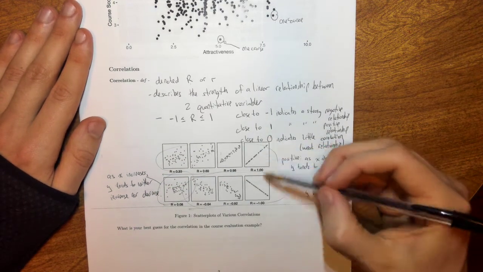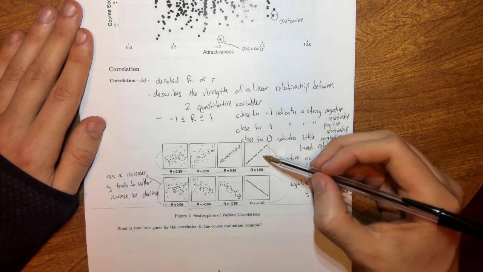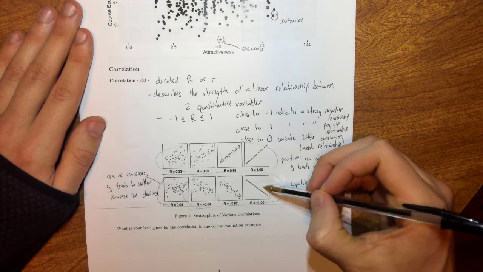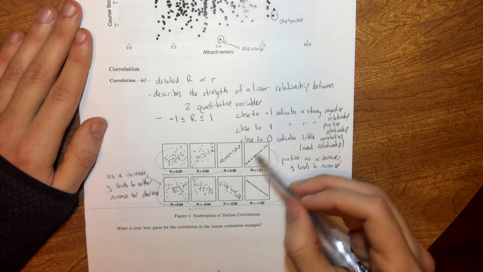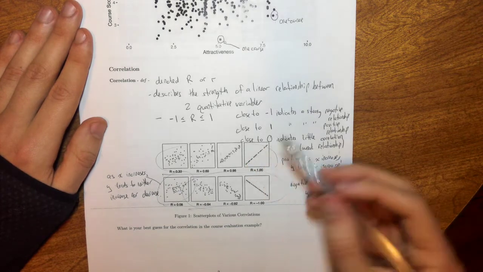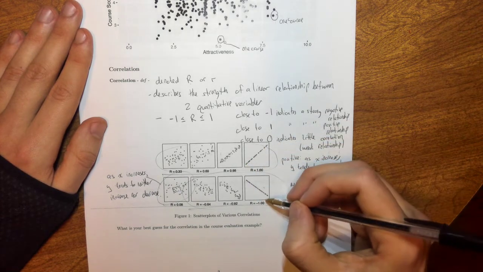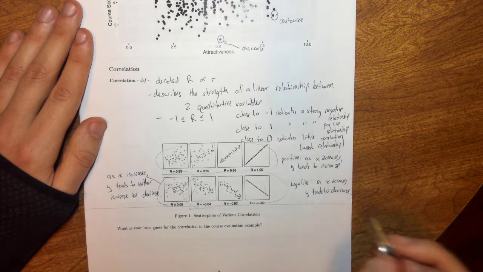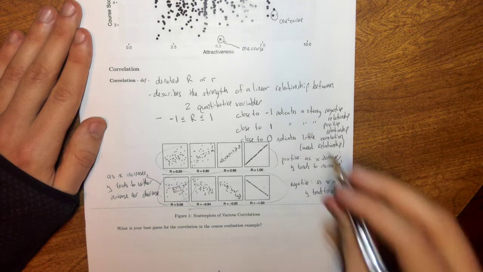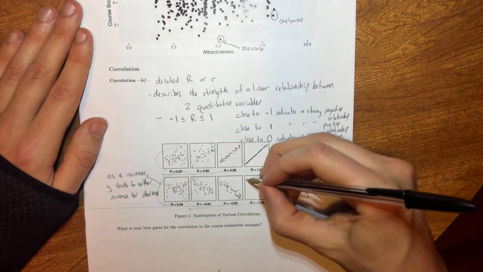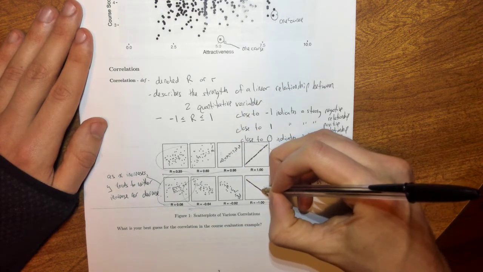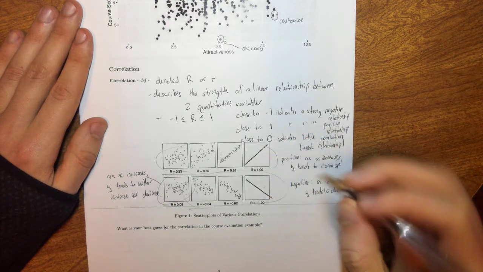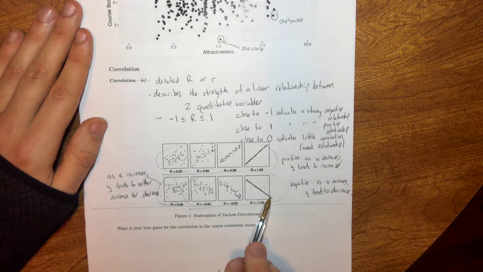All right, and so we see in these two graphs on the very right, these two are perfect correlation. So the top right one is perfect positive correlation. The bottom right one is perfect negative correlation, meaning that if you drew a line through the points, and you drew the line correctly, so remember I really can't draw even something as simple as a line, then all of the points would fall exactly on that line.